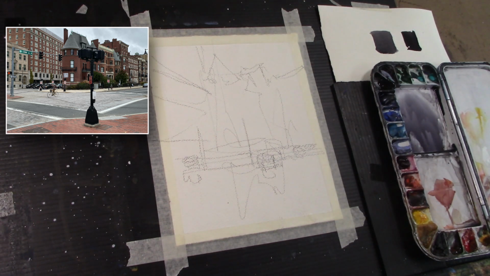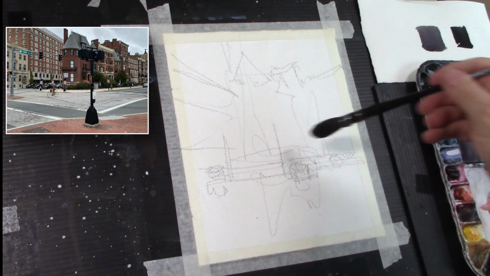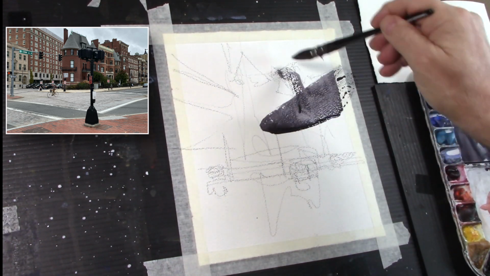Adjust my light so it's start with the mid value. And okay, almost everything. We're not doing any detail at this point.